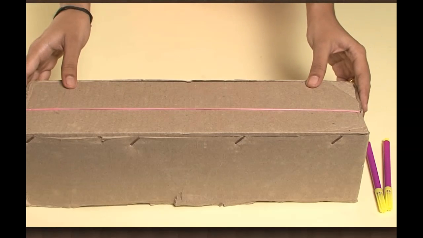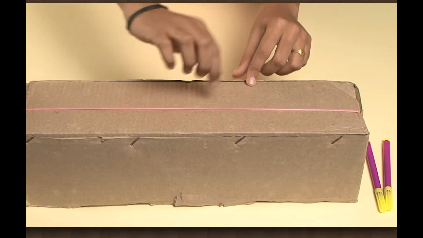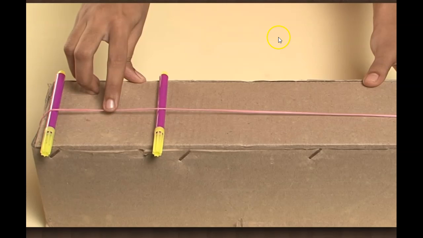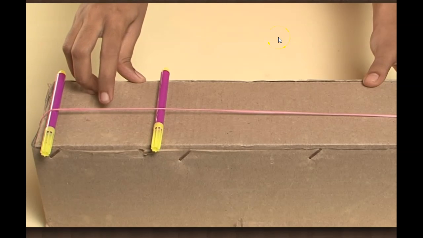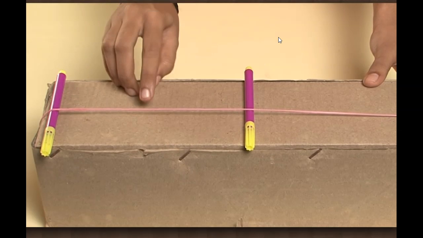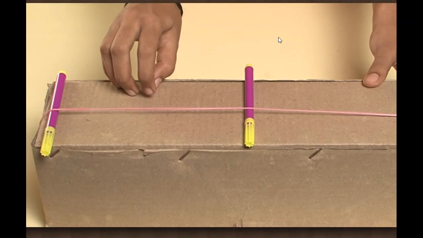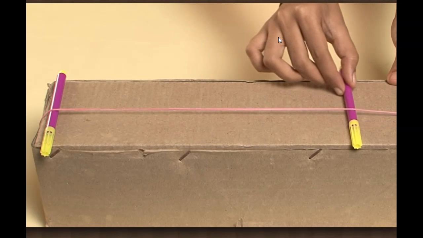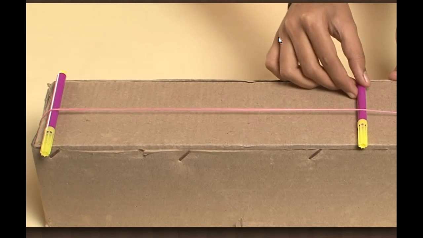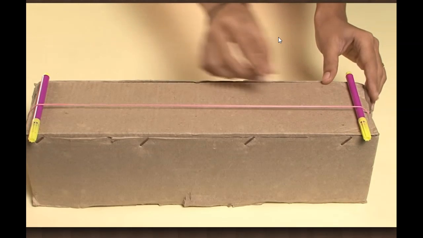Here we have a box with a rubber band tied around it and two pens. Put both the pens beneath the band at a distance. Pluck the band and hear the pitch. It's sharp. Now adjust the distance between the pens to increase the length of the vibrating band. Pluck it and hear the pitch. You will notice a difference in the nature of the sound produced as we change the length of the string.